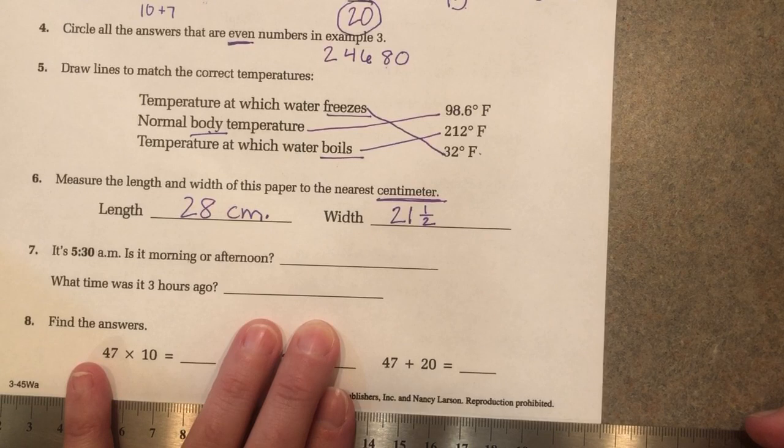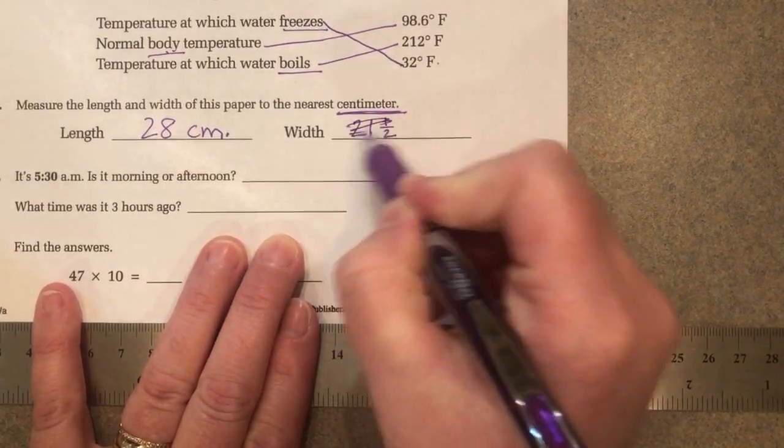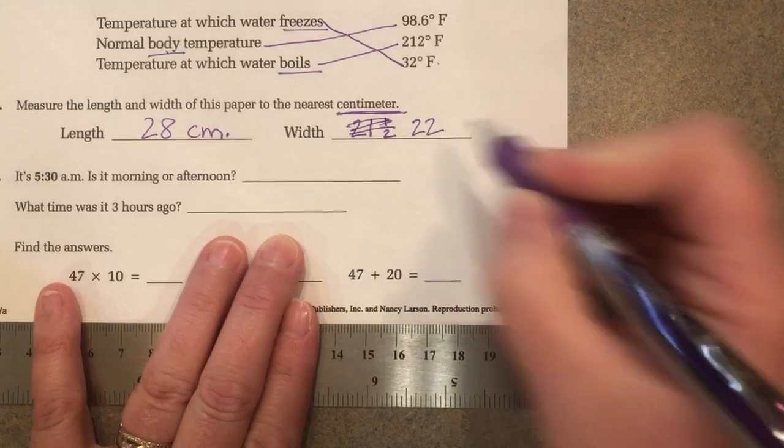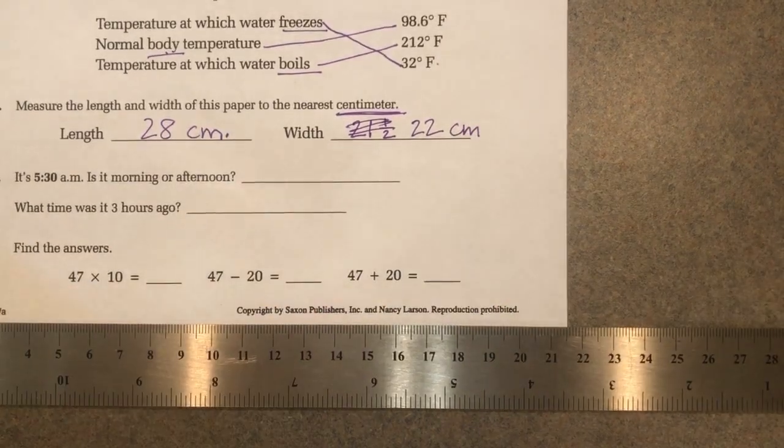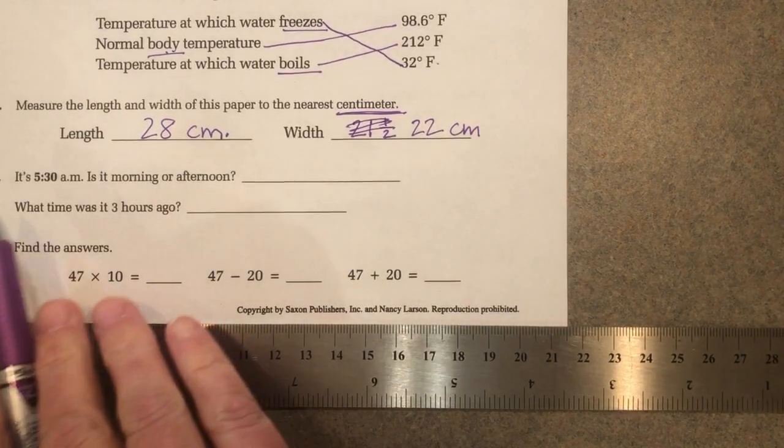And it is just a hair over 21 and a half, so we're gonna go up to 22 cm. Okay, always put your measurement on there, so we know that it's not feet and it's not inches, it's centimeters.